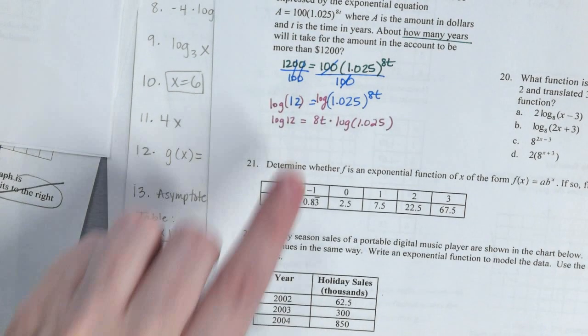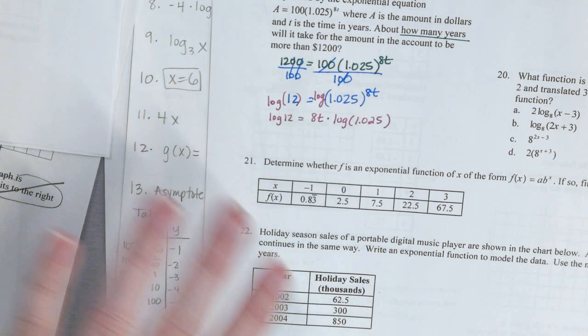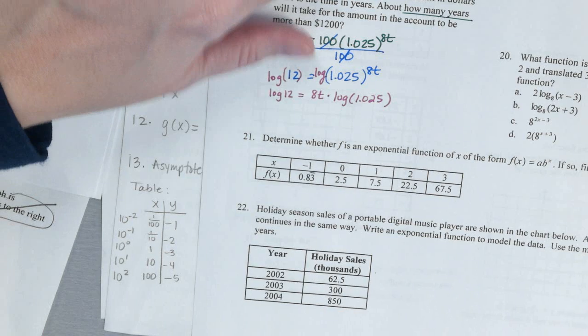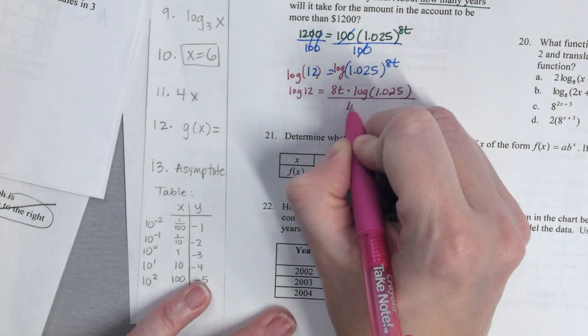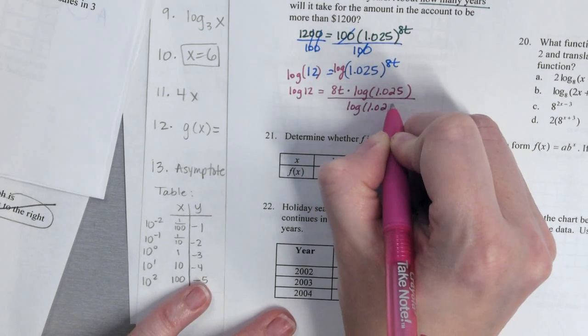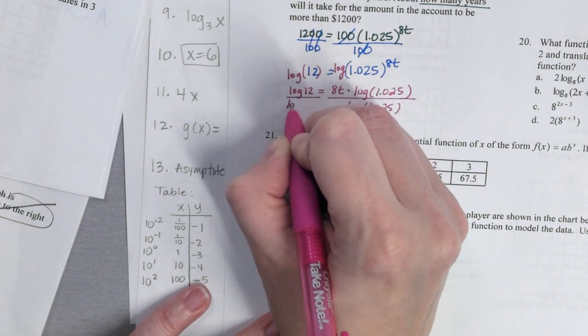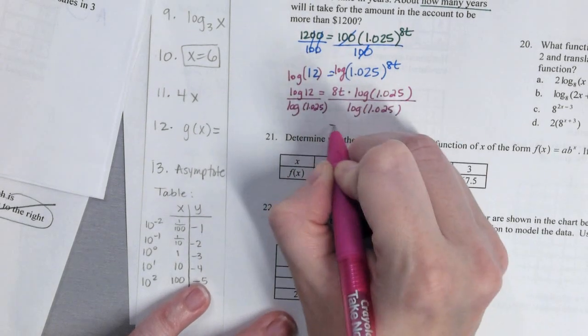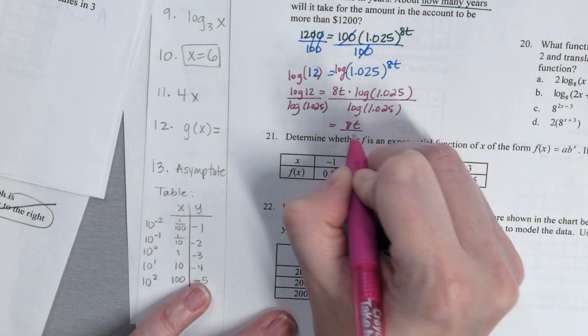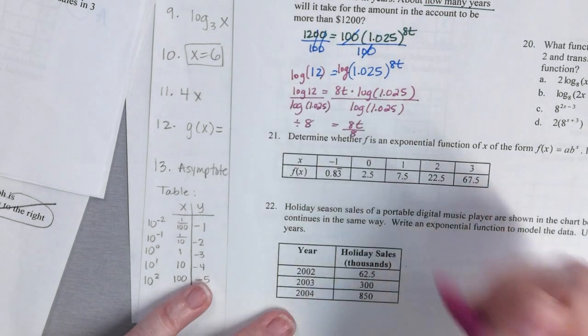You can never just divide by the log itself. I think some people try to do that in this one. But you can divide by the log of a value. When you do this, I would divide in 2 steps. I would divide this on my calculator, and that would equal 8t, and then I would divide that value by 8.